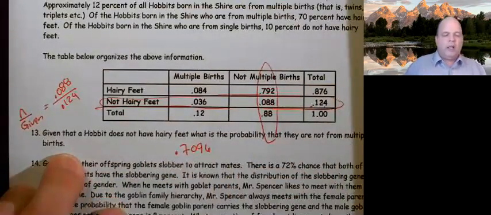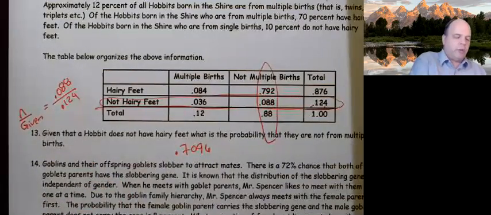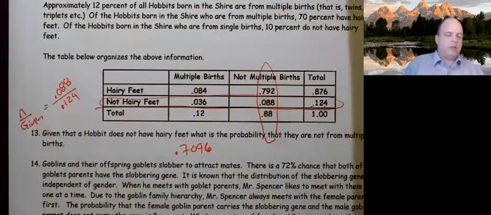0.7096. And if you round it up to 0.7097, of course, that was completely acceptable. That was a full credit response.